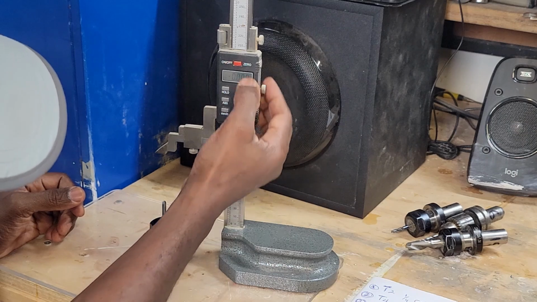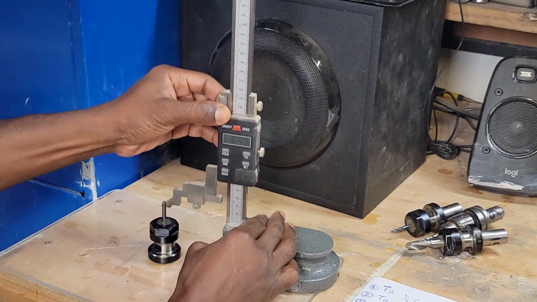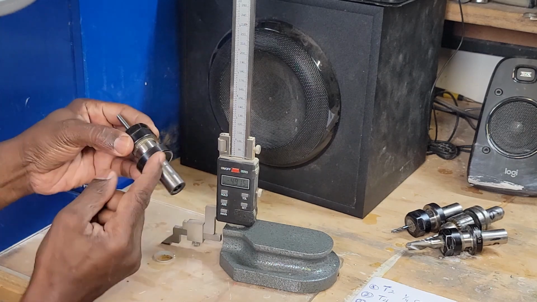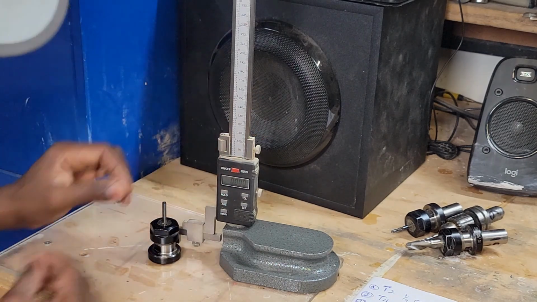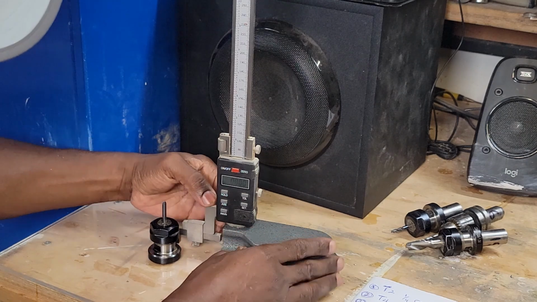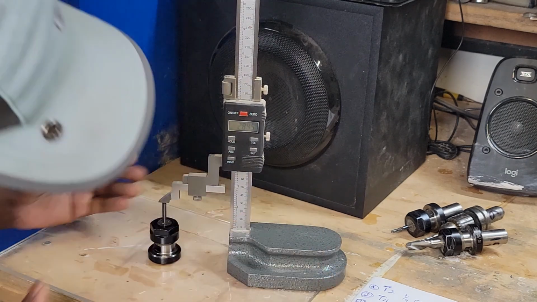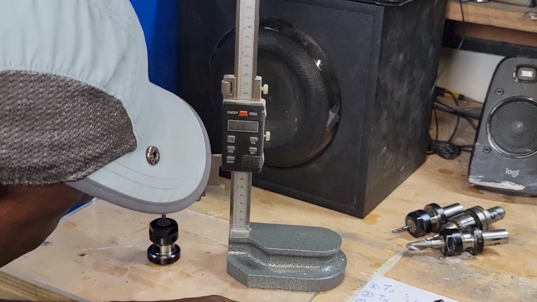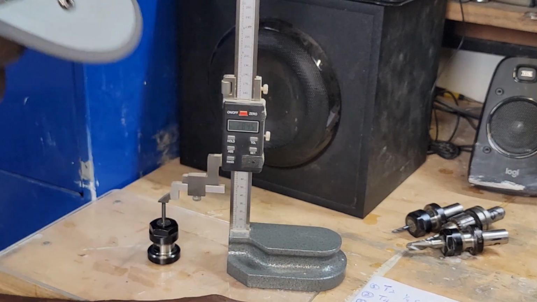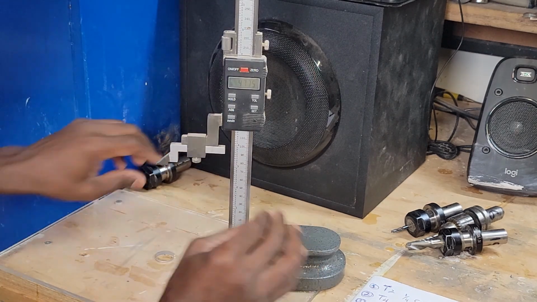So my tool number 1, I'm going to measure from, if it sits here, that's the floor, that's the bottom. Then I'm going to measure its height to here using a height gauge. Okay, the height is 2.845. That's for tool number 1. Okay, I'll put it aside.